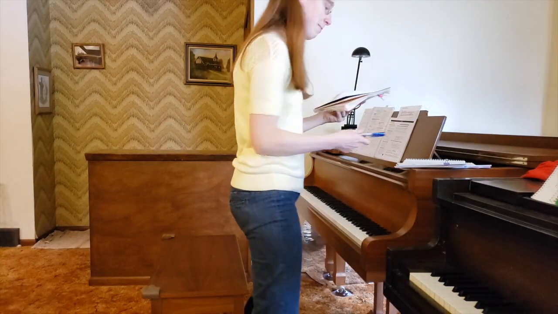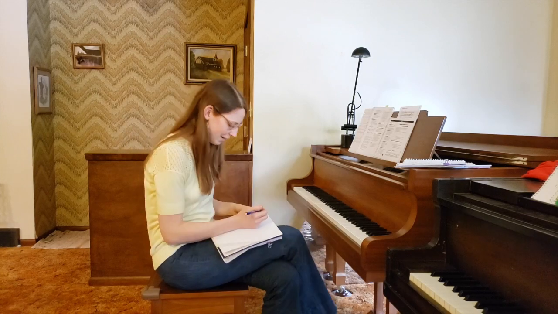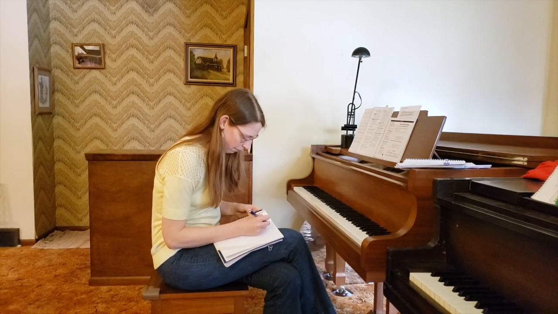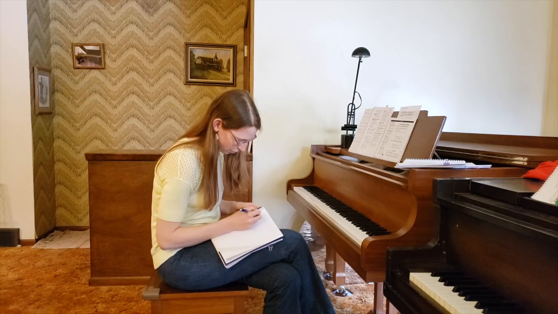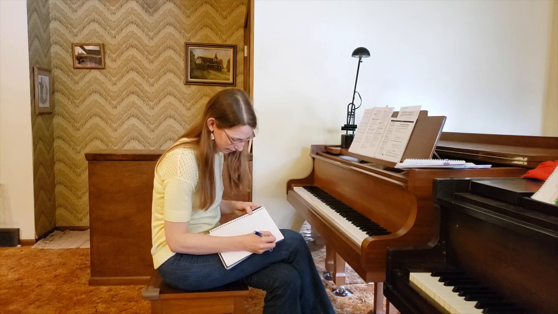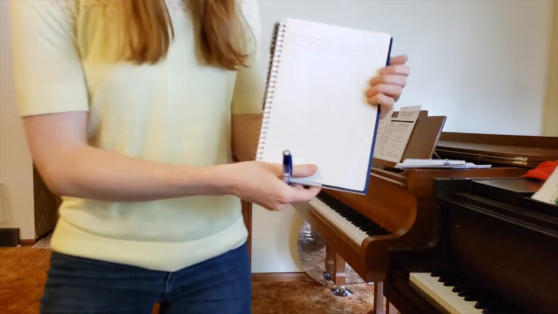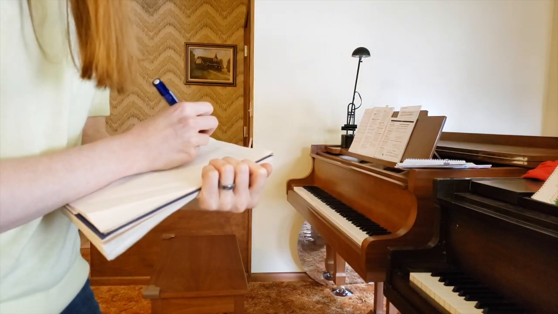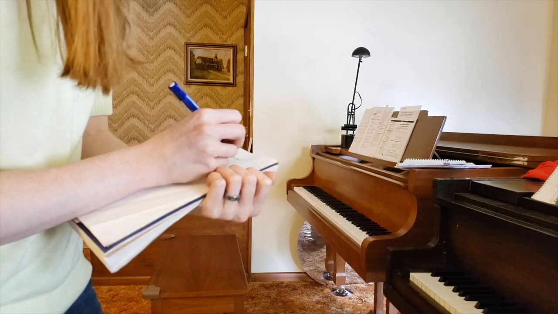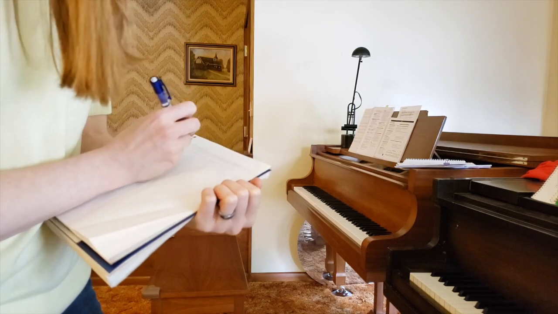You can make staff paper out of notebook paper pretty easily. You can trace 1 line, trace a 2nd line, and trace a 3rd line. So I've just traced 3 lines in my notebook, and then you draw a line in between the top 2. It's not very straight.